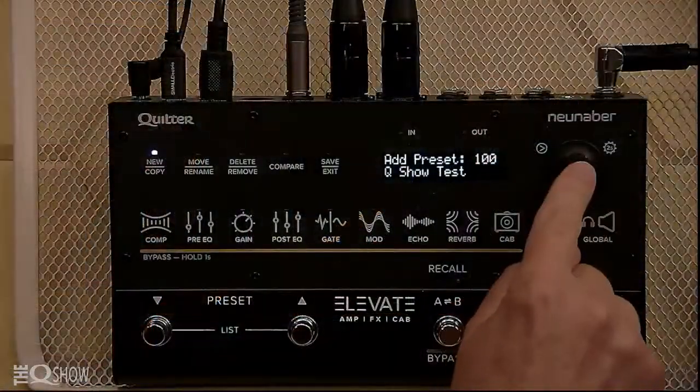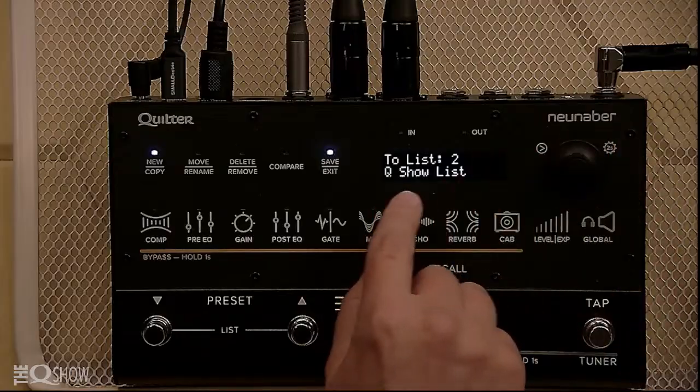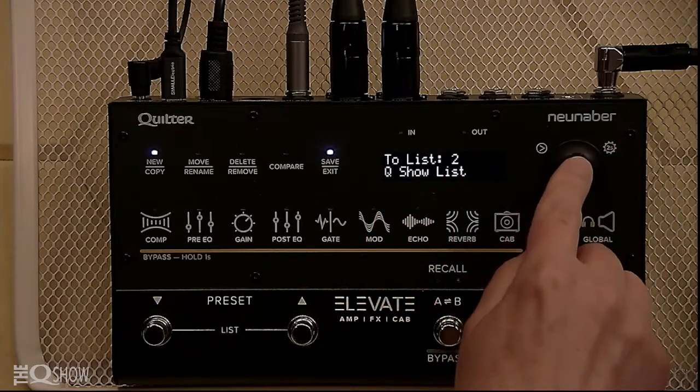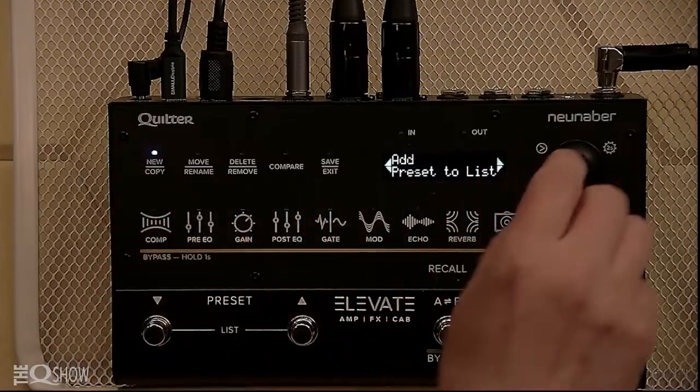Right. Good point. But if you delete a list and that list has presets in it, it doesn't delete those presets, right? Yeah, got it. All right, so let's add some of the presets that we just made. We want to add it to the list that we just made, which is the QShow list. Save, yes, and so we'll just add a few more.